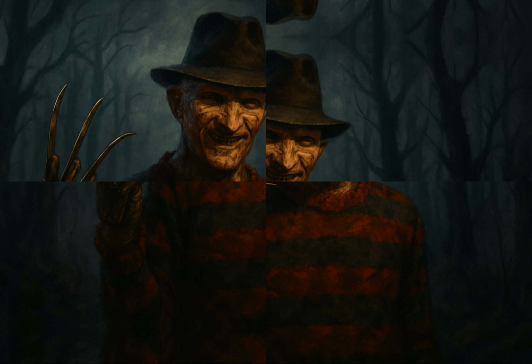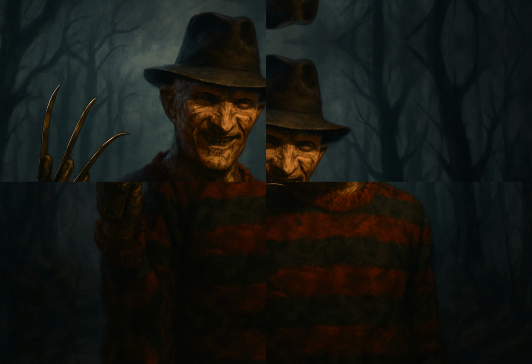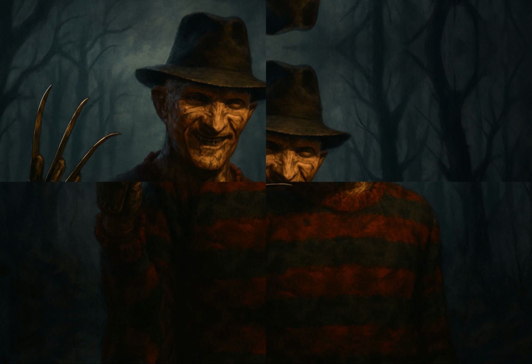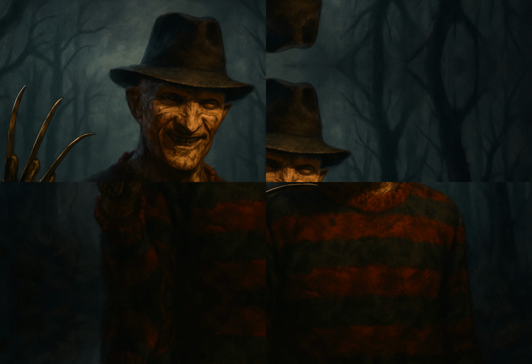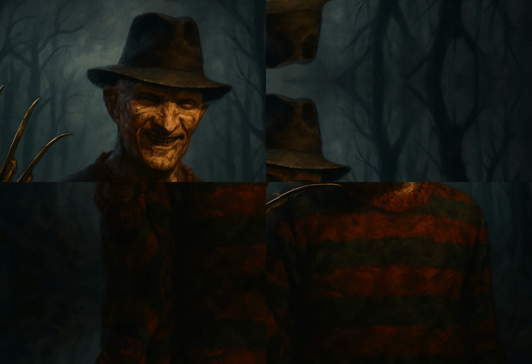Number four, she froze. It means she couldn't move because of fear. And finally, the lights flickered. It means the lights turn on and off quickly, usually spooky.